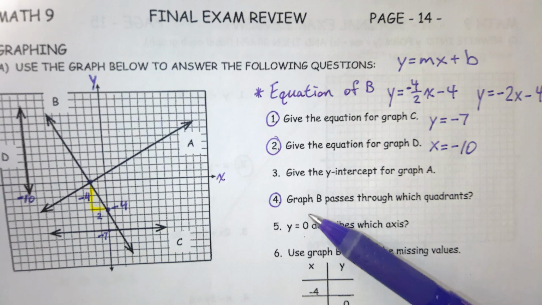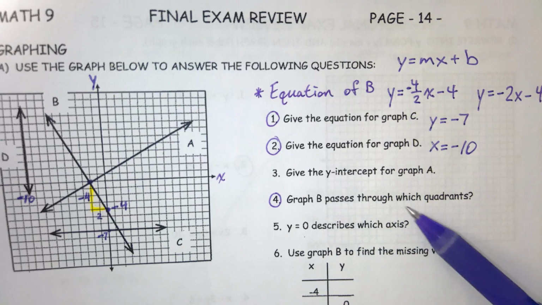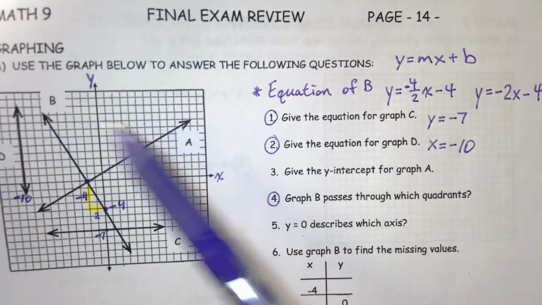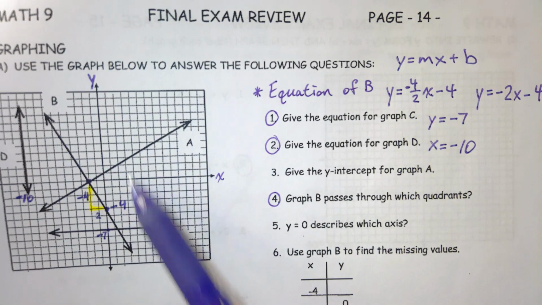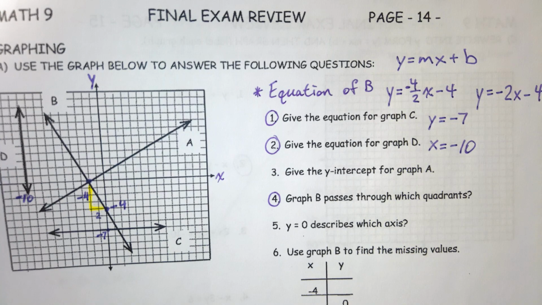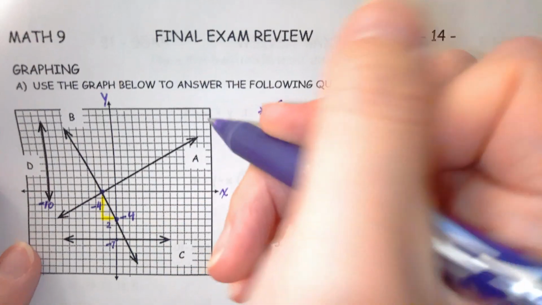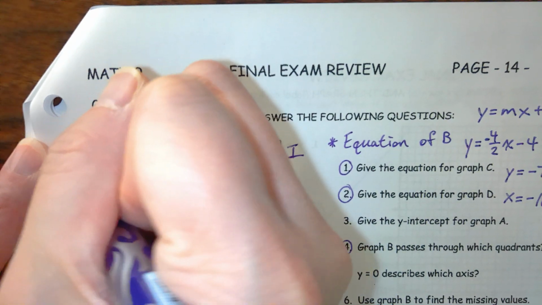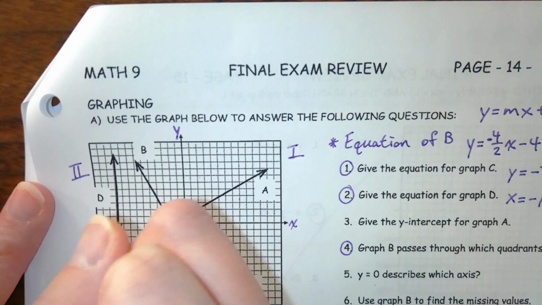Okay, last one right here. Graph B passes through which quadrant? Which one is quadrant 1? Remember quadrants. This area right here is 1, and then 2, 3, 4.